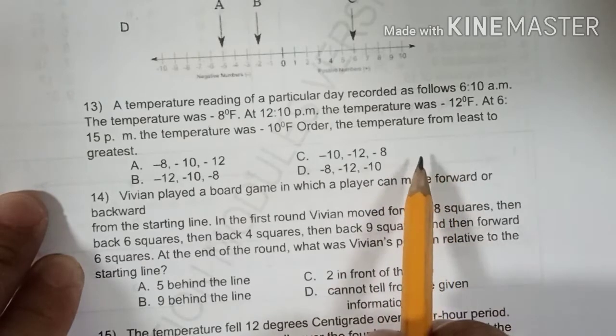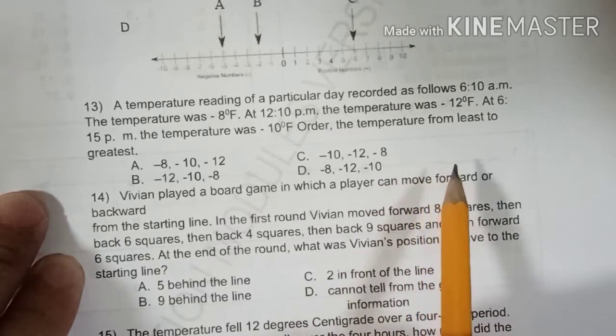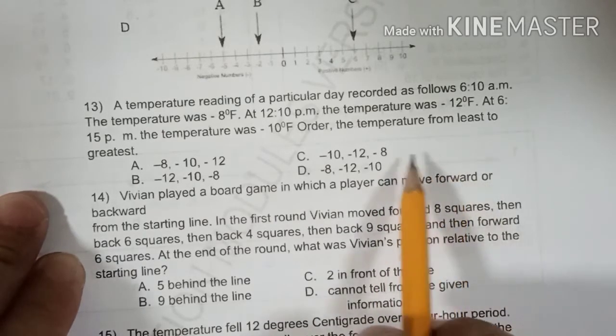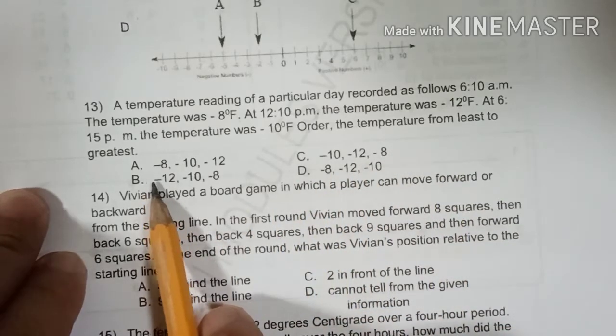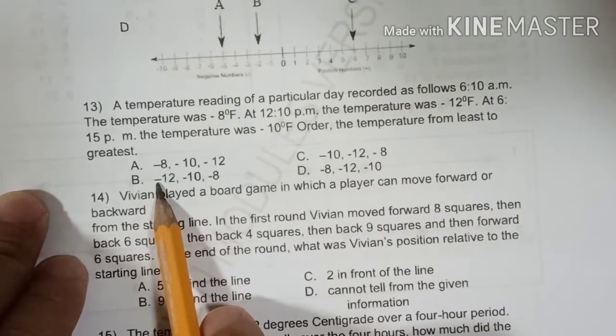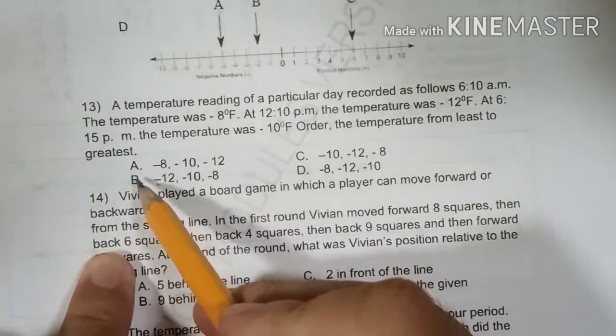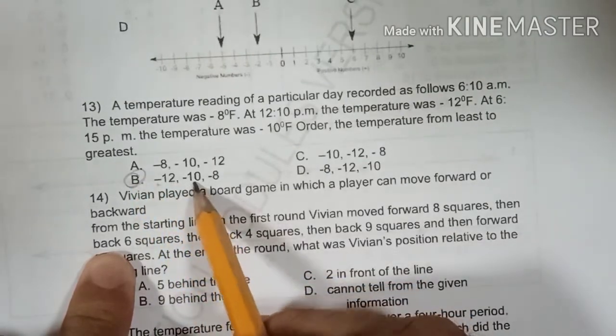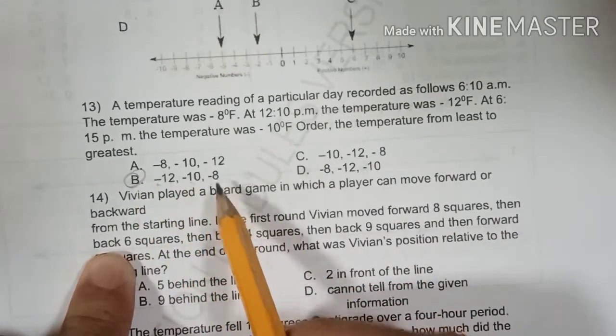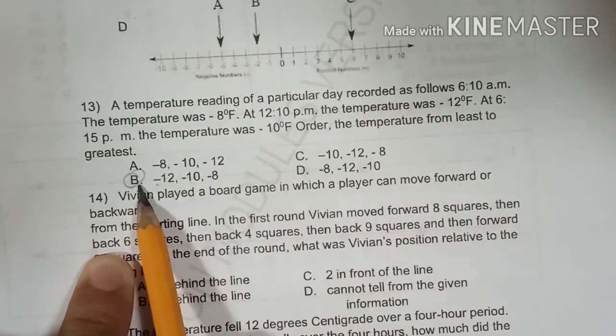From least to greatest, we will start with the number. When we speak of negatives, the greater the number, the lesser its value. So the answer is letter B. -12 is lesser than -10, and -10 is lesser than -8. So the answer is letter B.